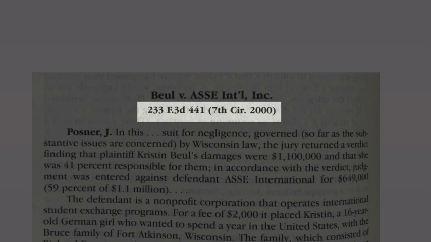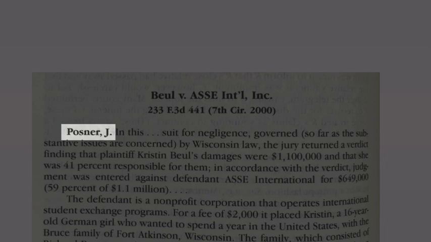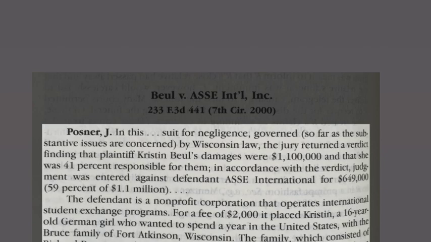The case citation indicates where the official version of the case is reported. The first number is the volume number. The abbreviation indicates the series of reported opinions. And the final number is the first page number of the case. Typically following the citation, there's a parenthesis that contains the abbreviation of the court whose opinion it is and the date of the opinion. In the typical textbook case after the citation, the first thing you'll see is the name of the judge who wrote the opinion, followed by the opinion itself.